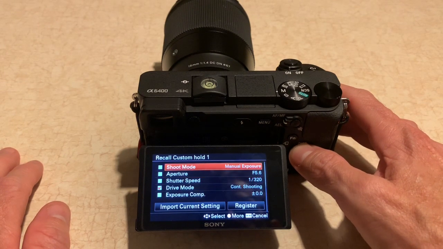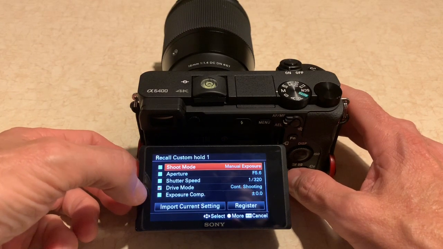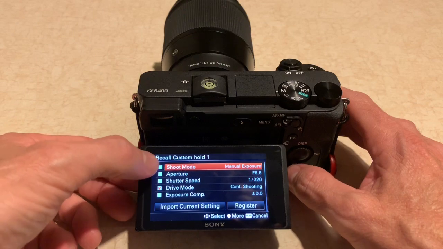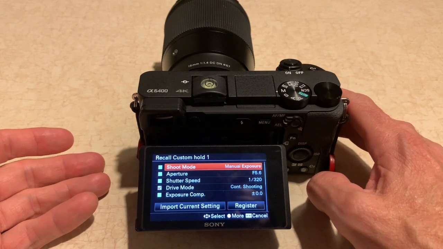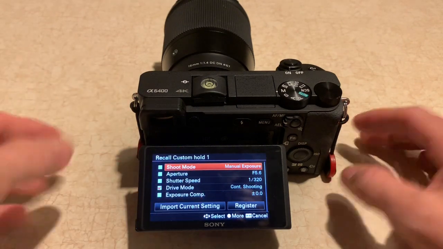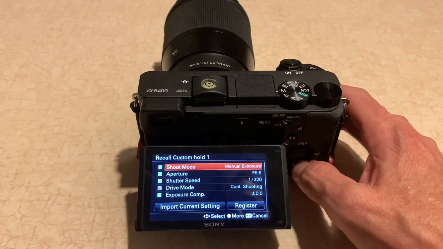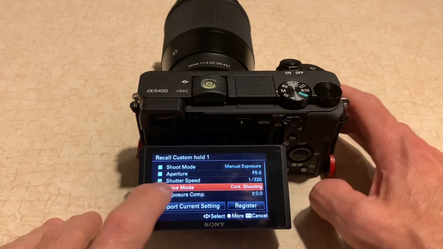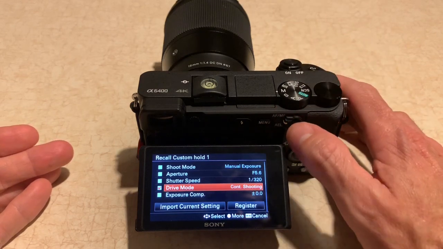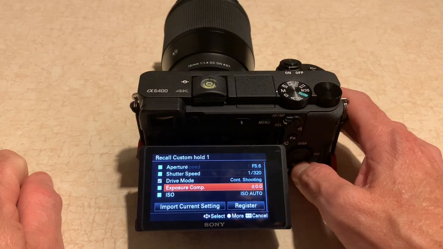If it's checked, it means when you press the button, it's going to use that setting. So I have unchecked the aperture, because I don't want the aperture to change from what I already have it set at. And I don't want the shutter speed to change when I press this button. I want everything to stay the same. But what I want it to do is change to continuous shooting. If I'm on single shoot, it'll change to continuous. So I wanted to do that.